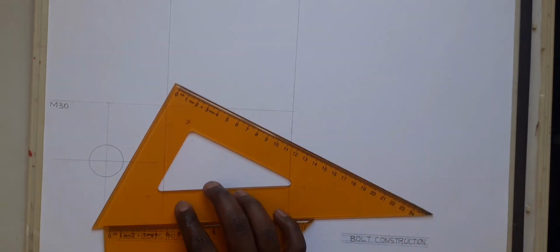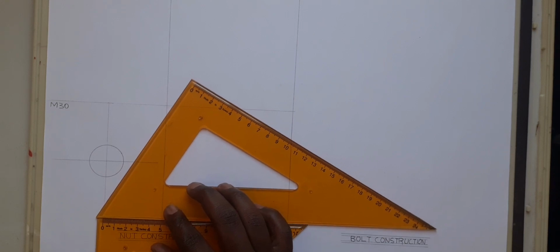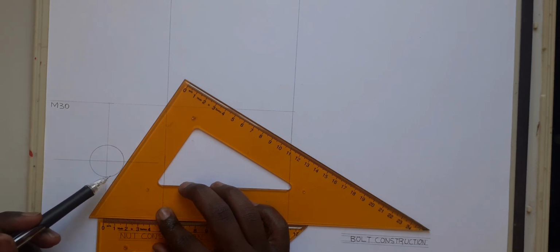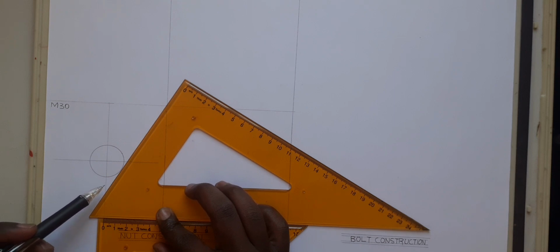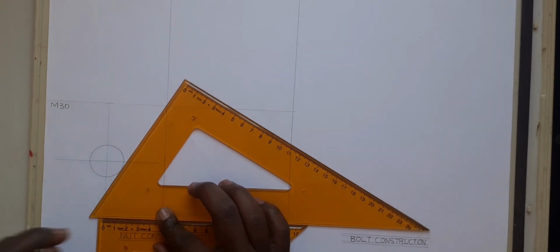So to draw a nut, you use a 60-degree angle. You take your T-square, make sure that it's horizontal, put your 60-degree angle on top, and then you draw like that.